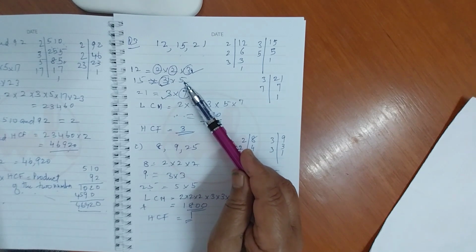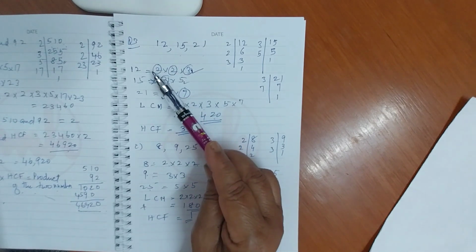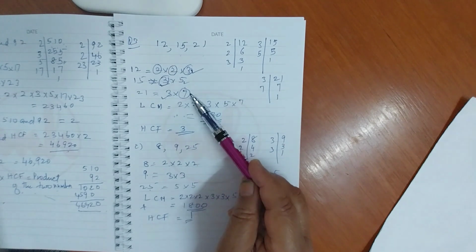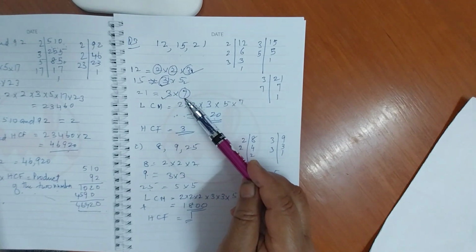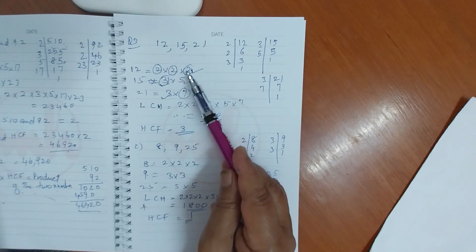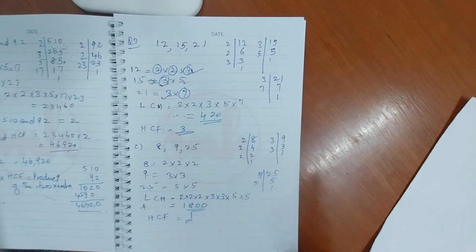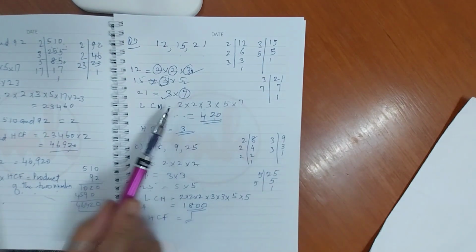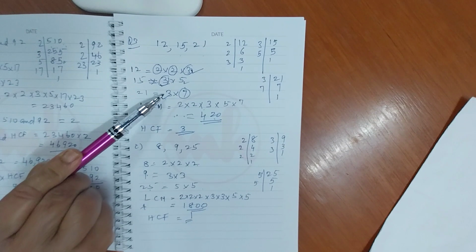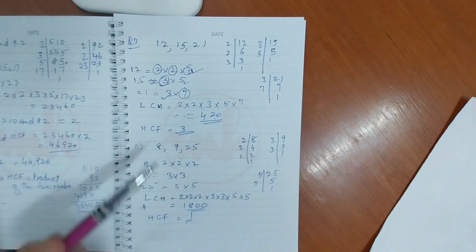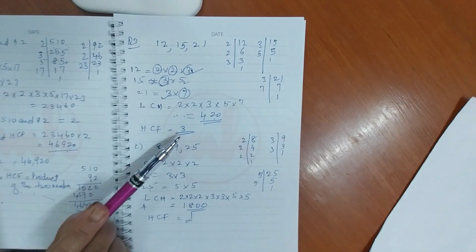5 is there in the second number, but it is not present as a factor of 12 and 21. And again, 7 is a factor of 21, but 7 is not there in the factors of 12 and 15. So here you can find that only 3 is coming as the common factor. So the highest common factor is 3.